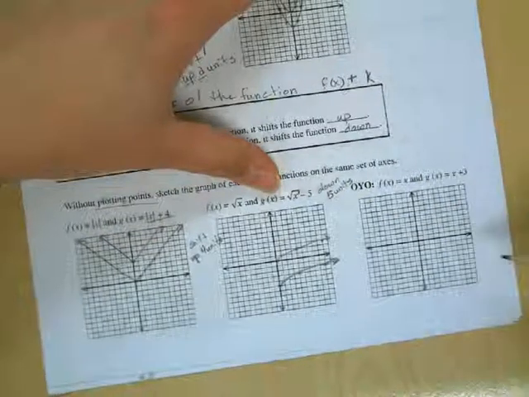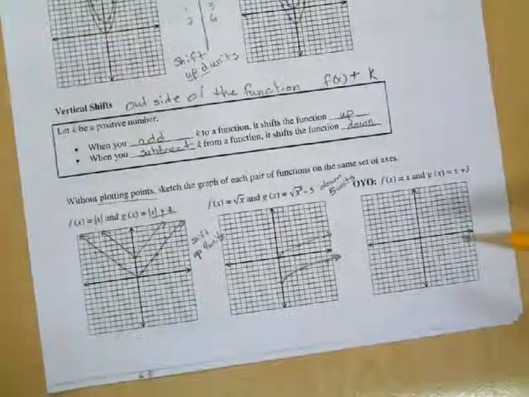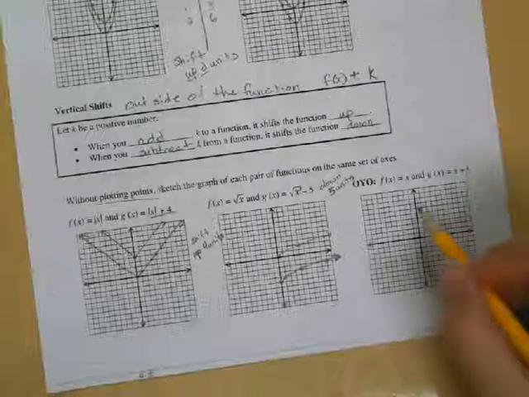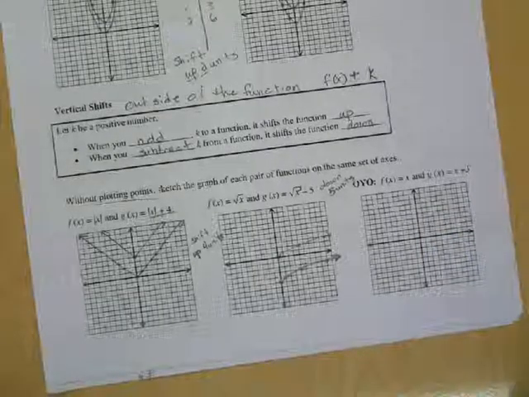Alright, I would suggest that you hit the pause button, give this one a try all on your own, and then come back and see if you got the same answer as I did. I'm going to continue on here.